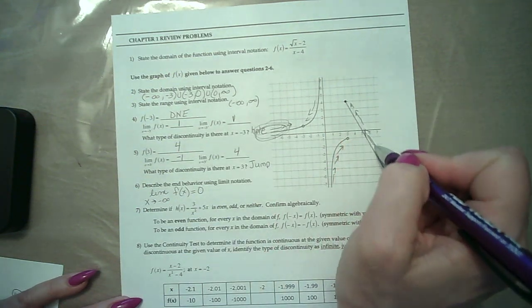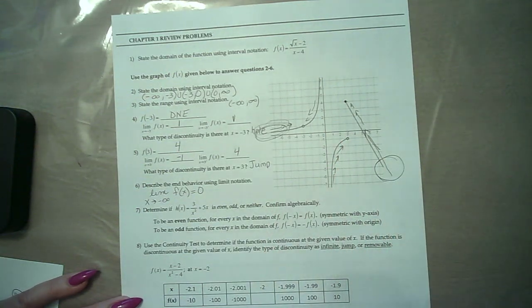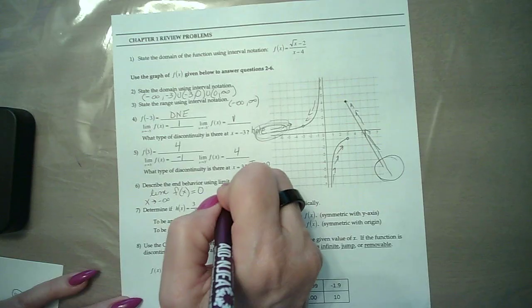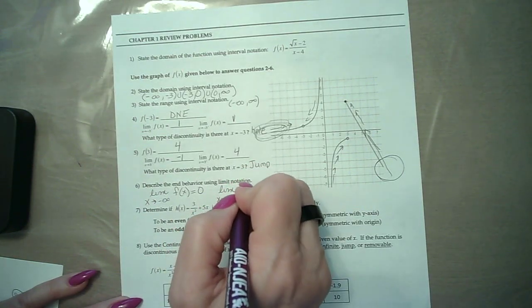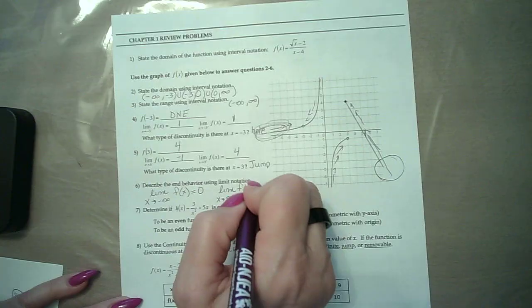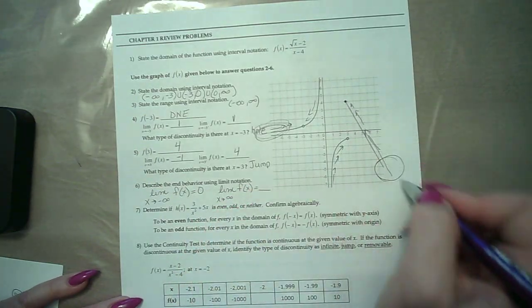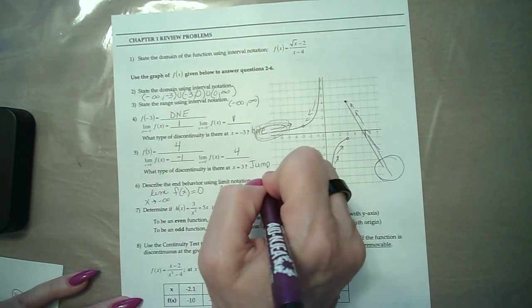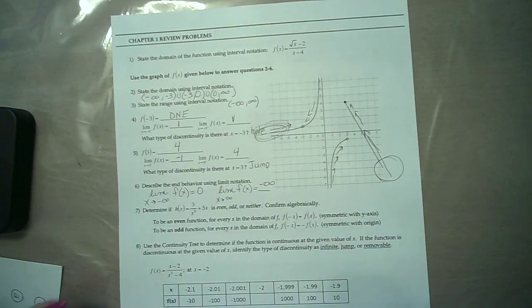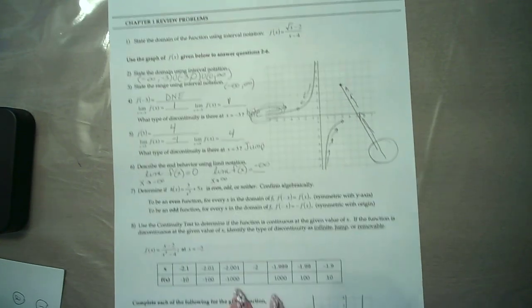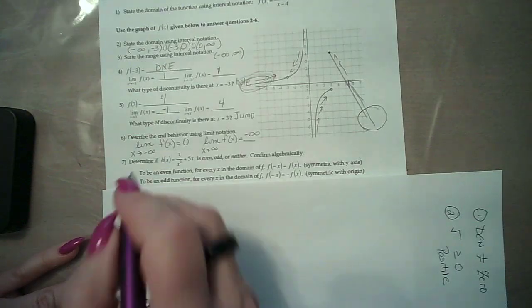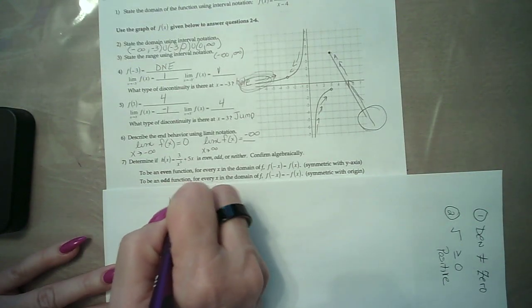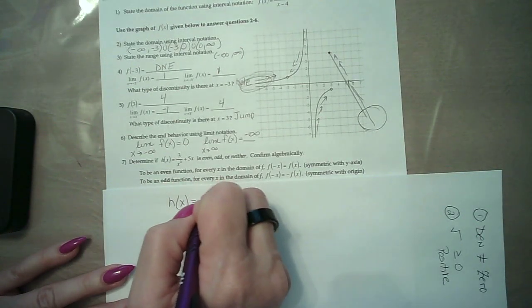As we go to the right, look what's happening here at the end behavior. The limit as x approaches positive infinity, which means to the right, your graph, which is f of x, is going down towards -infinity.